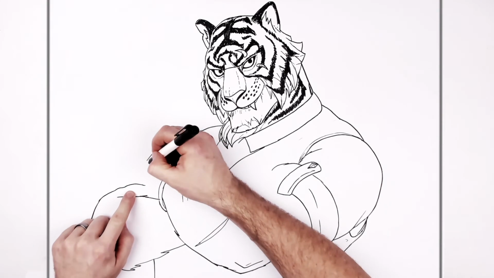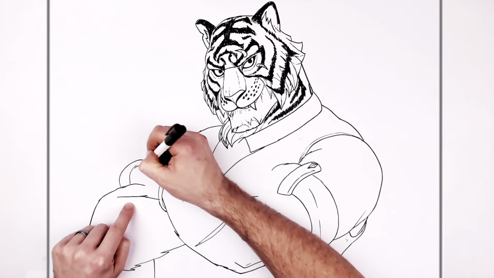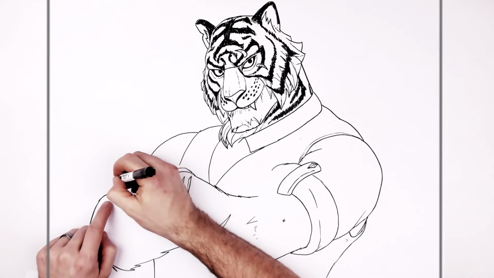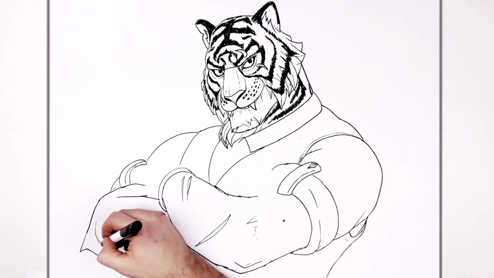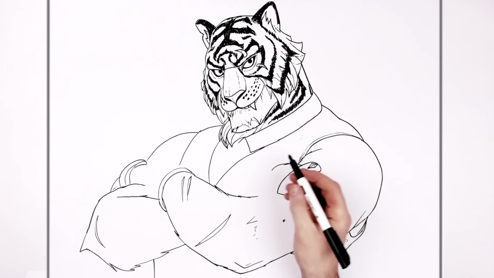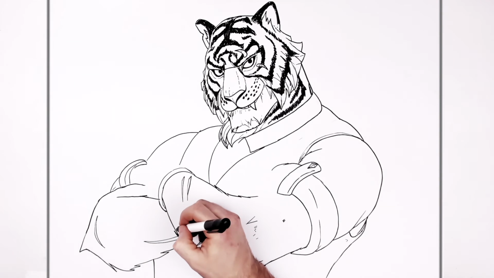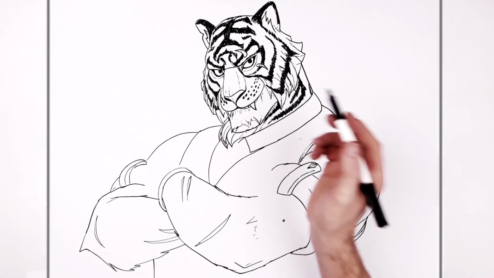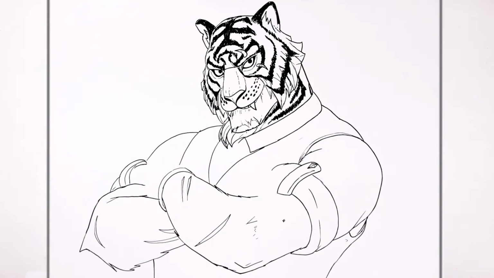And he's got another shirt tie clip thing. That way. And then that goes back down there. Right, and then we have that there, like so. Right, that's the general shape for his body.